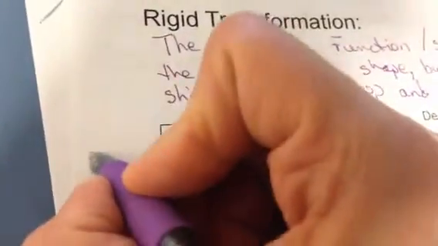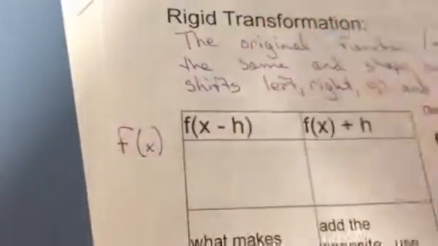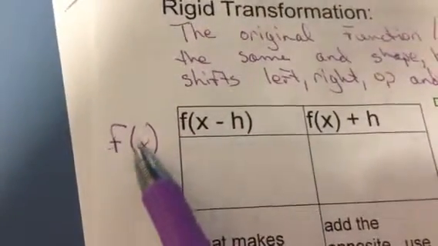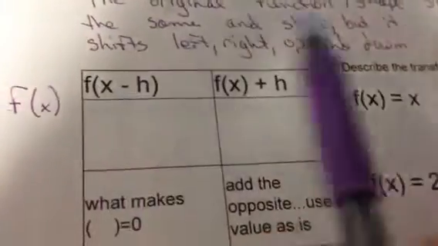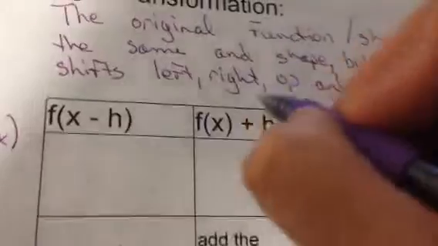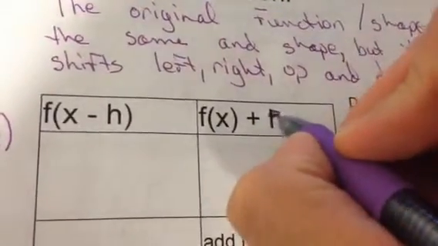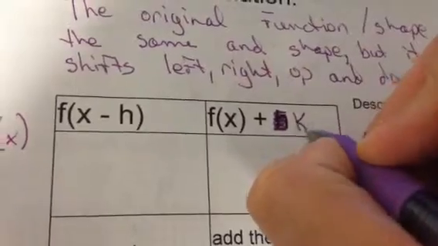So what is going to happen is you're going to have your parent function, and we'll just call it f of x. And again, they don't always use f. Sometimes they use g or h. And what's going to happen is they're going to take the function, and they're going to be putting numbers inside the parentheses and outside of the parentheses. And I actually just realized I messed this up. Typically, this is not h. The letter that they use here is k, so why don't you guys change that?